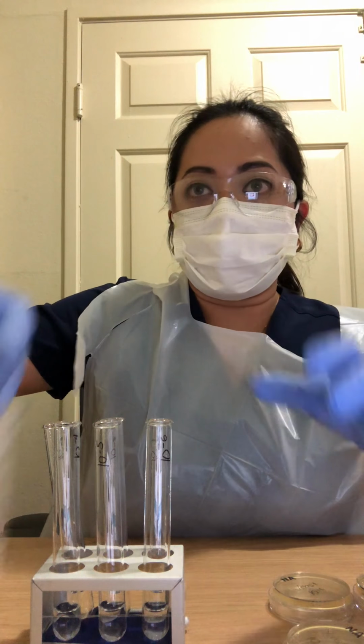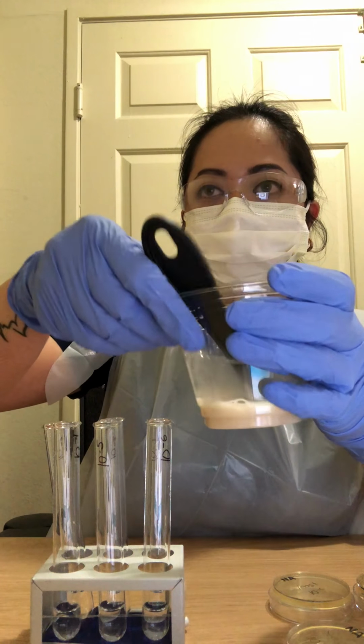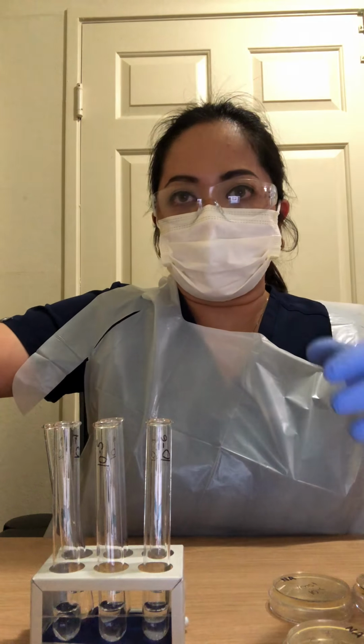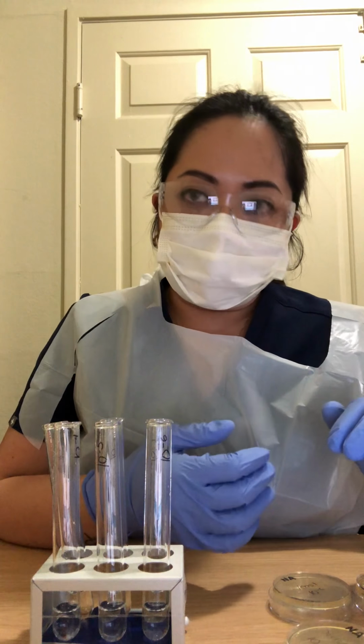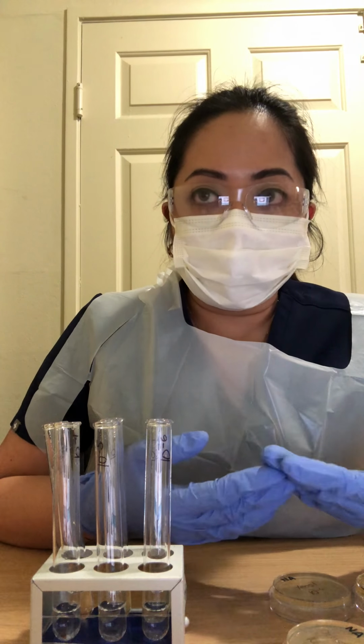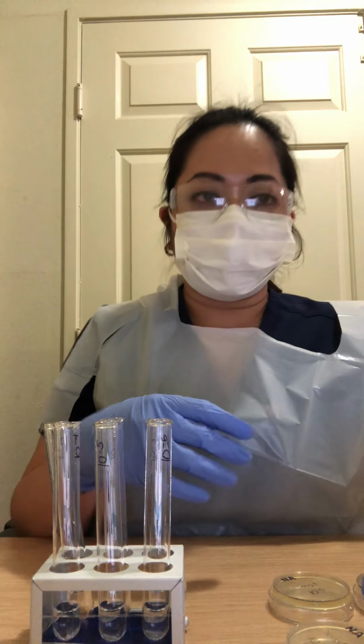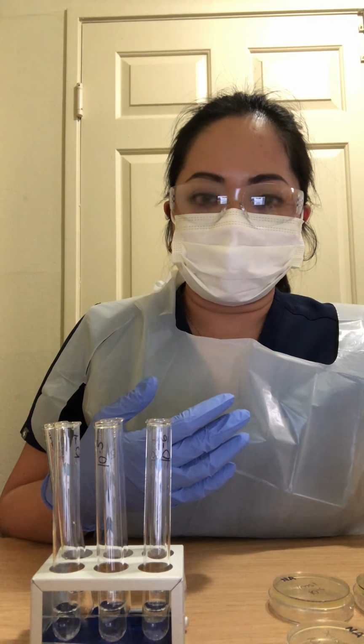Also, I already have my S. cerevisiae solution. I made this by mixing 1/4 teaspoon of the yeast from the yeast packet and adding 2 tablespoons of warm tap water. Swirl it until it dissolves and wait for 10 minutes until it begins to froth.